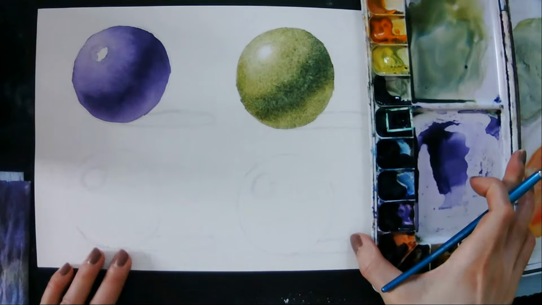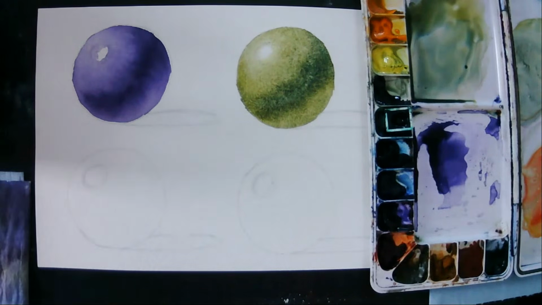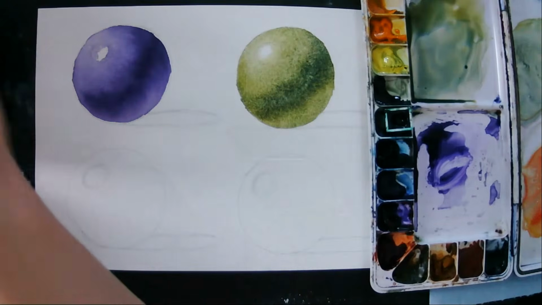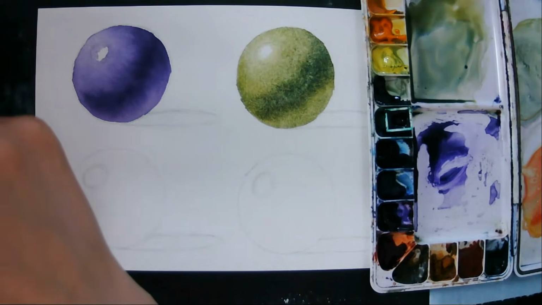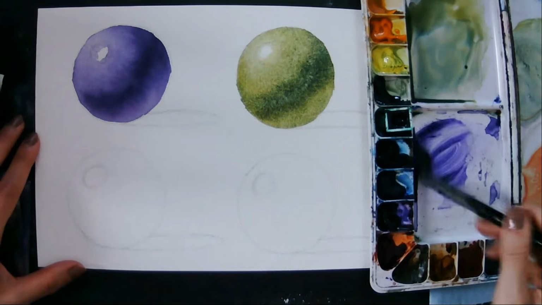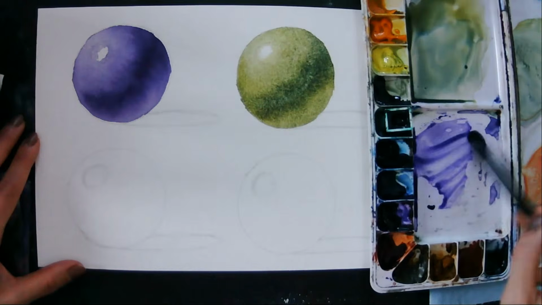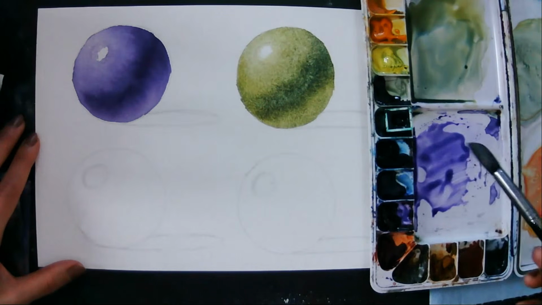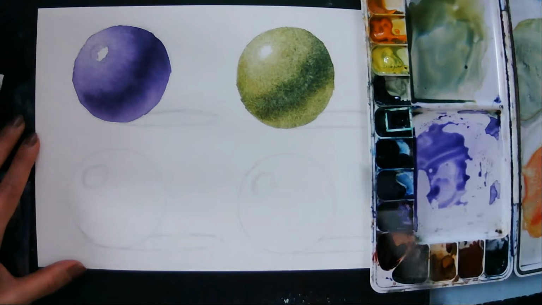Okay. I'm going to go in and paint the cast shadow on this one because it's completely dry. So I wanted to go in and paint the cast shadow. I rinse out my brush. I don't want to go in with green into the monochromatic study. So I go in initially with more of a coffee consistency, I would say.